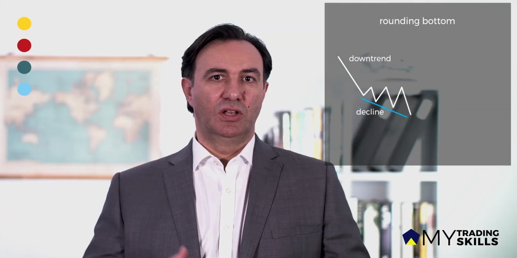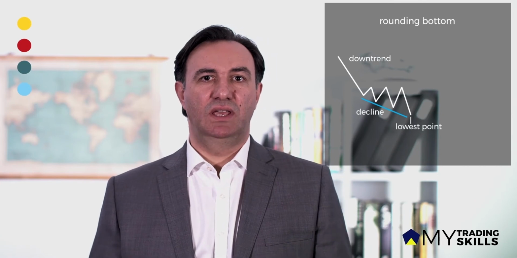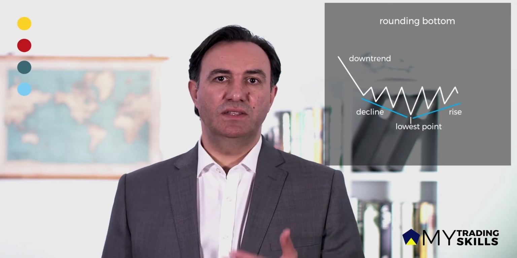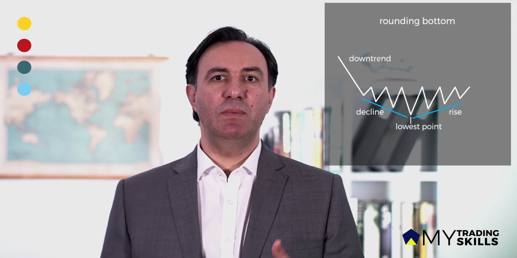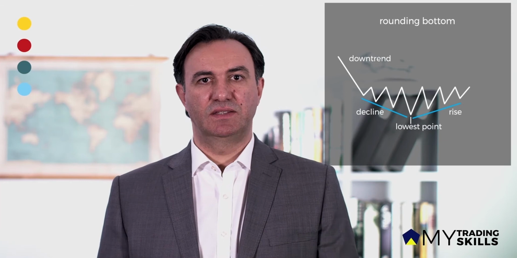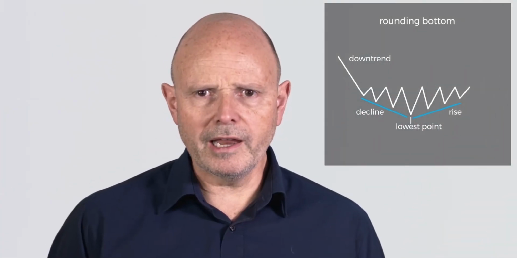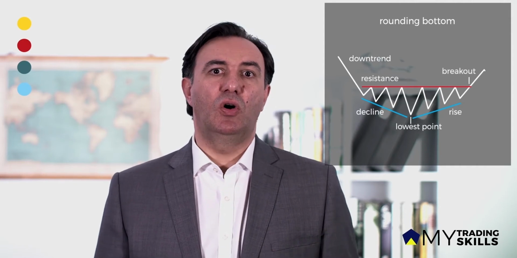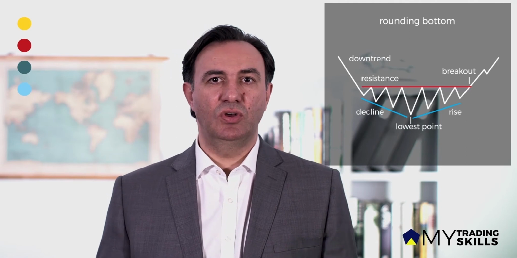I think I understand. The low of the rounding bottom can resemble a V bottom, but should not be too sharp and should take a few periods to form. I'm with you. The advance from the lows forms the right half of the pattern and should take about the same amount of time as the prior decline. If the advance is too sharp, then the validity of a rounding bottom may be in question. Okay, so the advance from the lows needs to be steady in order for it to be valid. Yes, that's right. The confirmation comes with a resistance breakout. While symmetry is preferable, on the rounding bottom, the left and right side do not have to be equal in time or slope. The important thing is to capture the essence of the pattern.